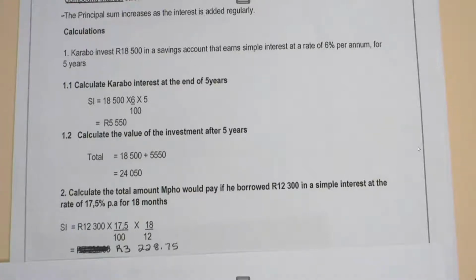So the interest accumulated will be 3,228 rand and 75 cents, which means at the end of the day, Mpho will have the principal sum of 12,300 plus the interest generated, which is 3,228 rand 75, and the total amount that Mpho will be paying is 15,528 rand and 75 cents.